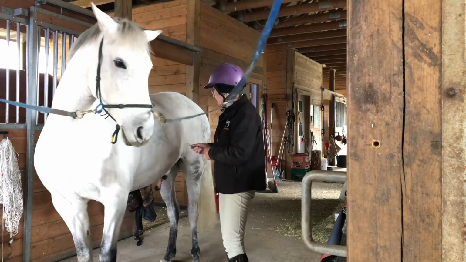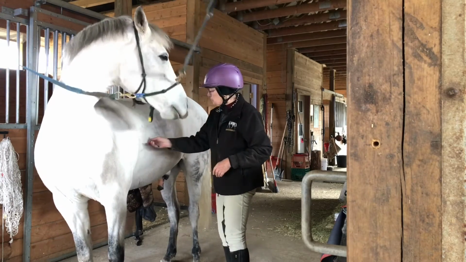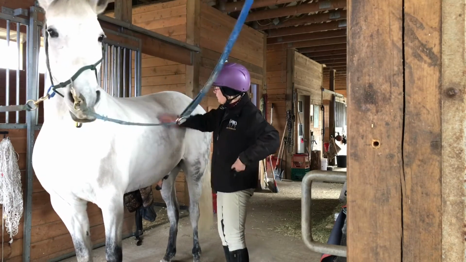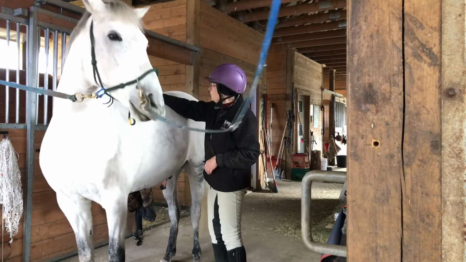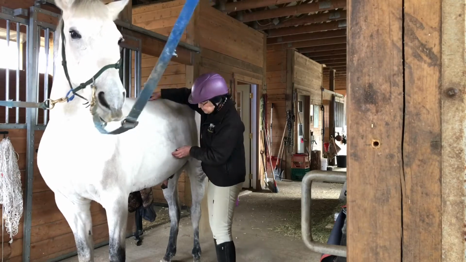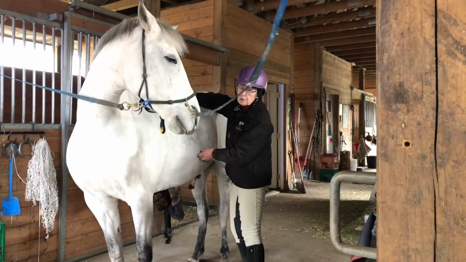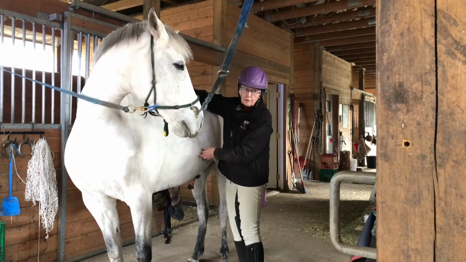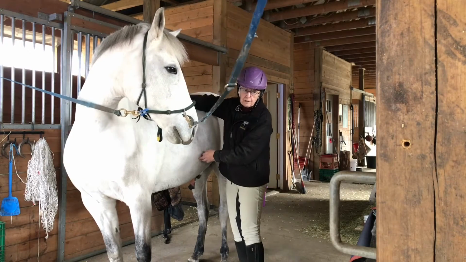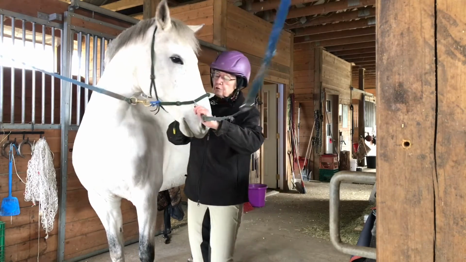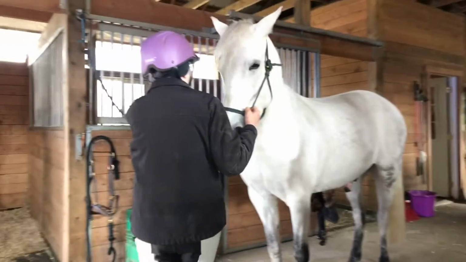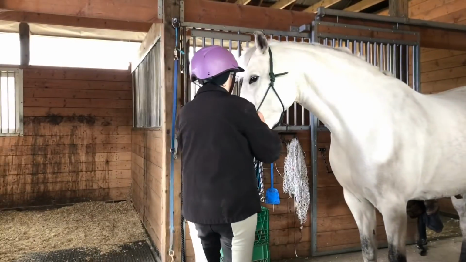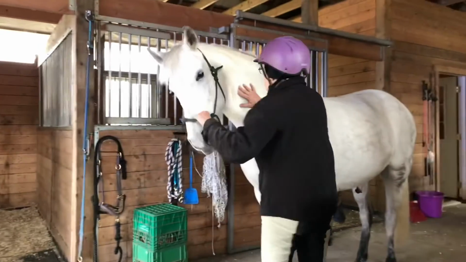Rib release. If I did the rib check and I found that there was a rib that was reactive, I would light the rib where it joins the vertebra and the bottom of the rib where it joins the cartilage to do that rib release. And then I do carrot stretches, which are neck stretches. So I stretch the neck itself.